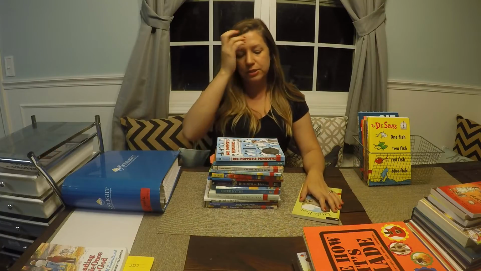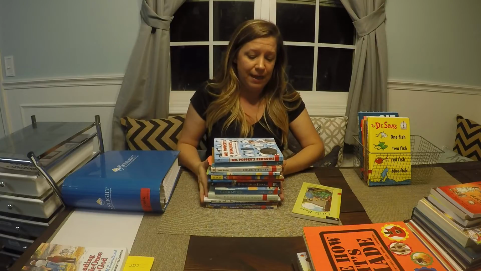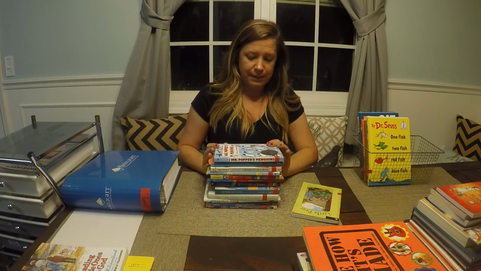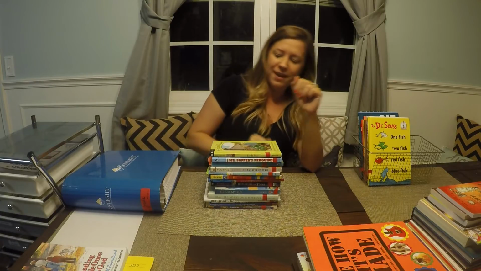And it's just great that it's put together by someone who has taken a lot of time and a lot of care to put this book list together. So this is not in any particular order, but these are the books that came with our read alouds.